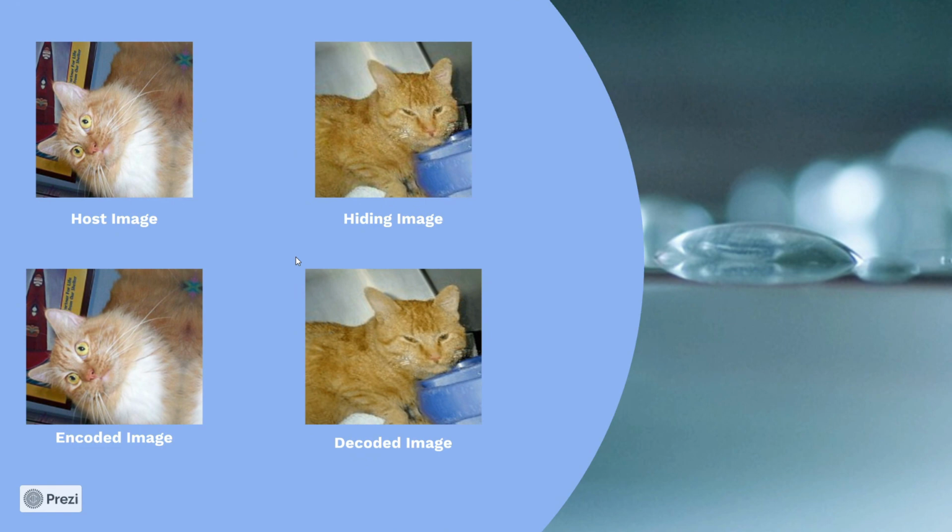And these are the results of the FFT based approach. As you can see in this approach as well, the host image and the encoded image look almost similar, and there are no visual differences between both of them. So again, we have achieved one of the goals of the project.